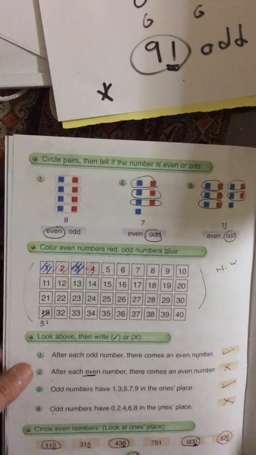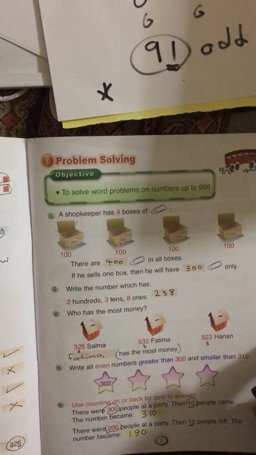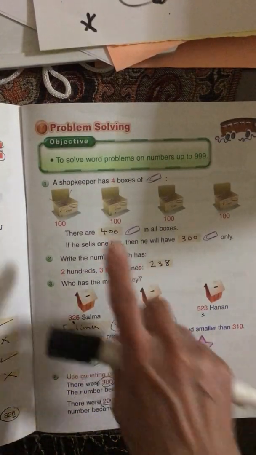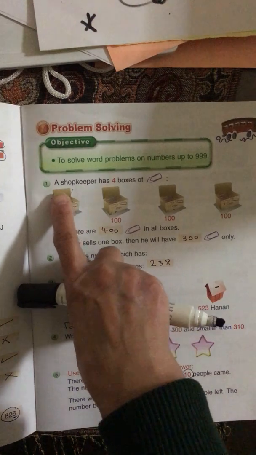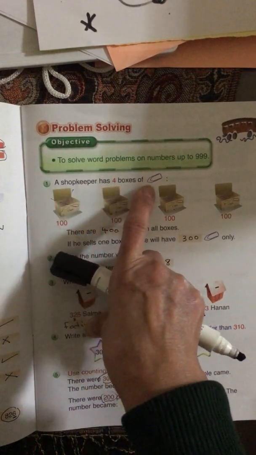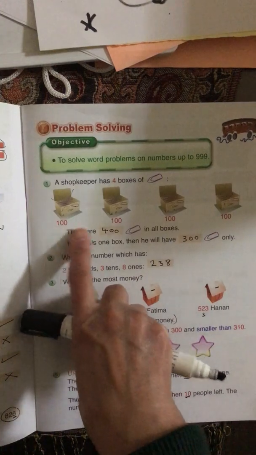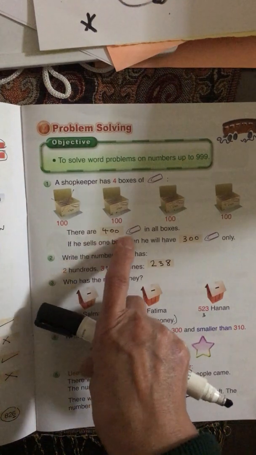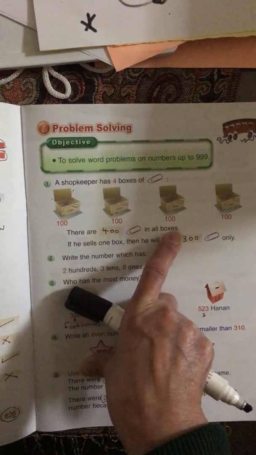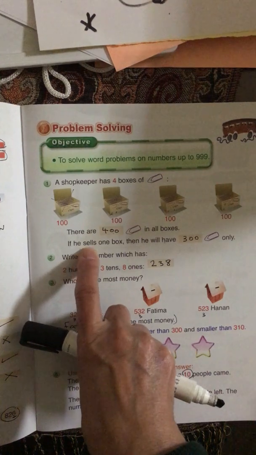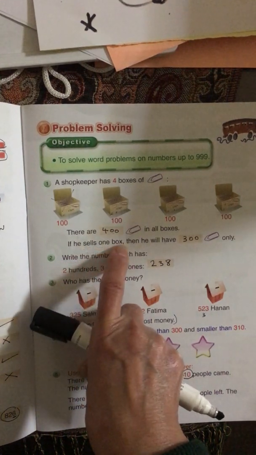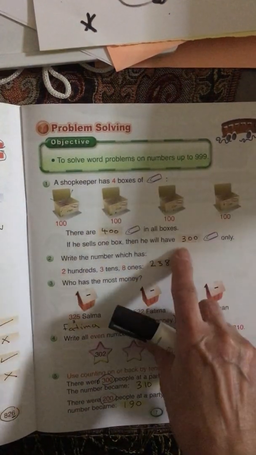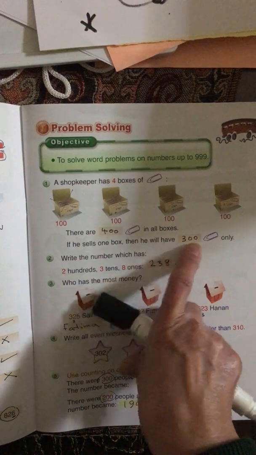Now we are going to the last page in our material. It is problem solving. They said a shopkeeper has 4 boxes of clips. Each one contains 100. So in all, how many? There are 400 clips in all the boxes. If he sells 1 box, then he will have how many? He has 400. If he sells 1, he will have 3 boxes, which means 300 clips only.